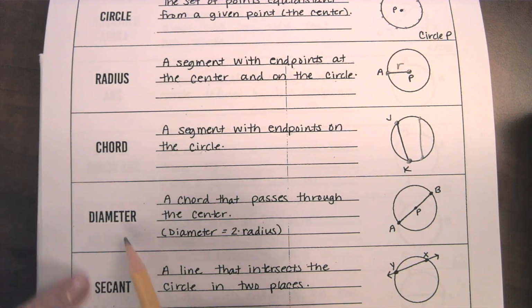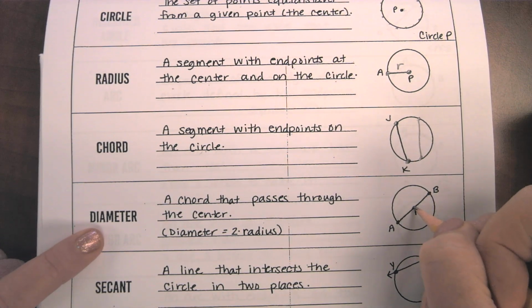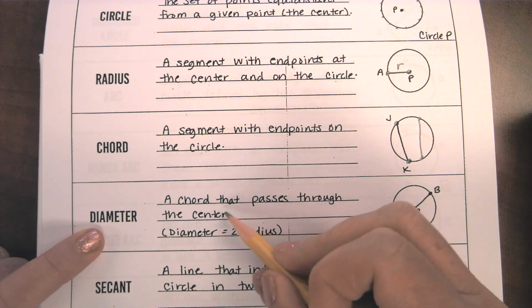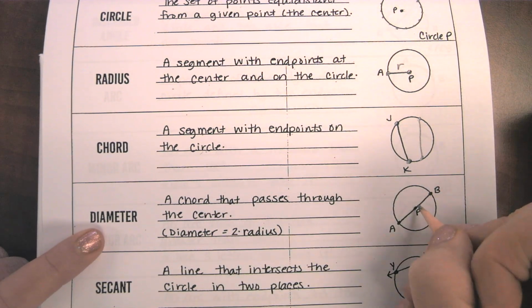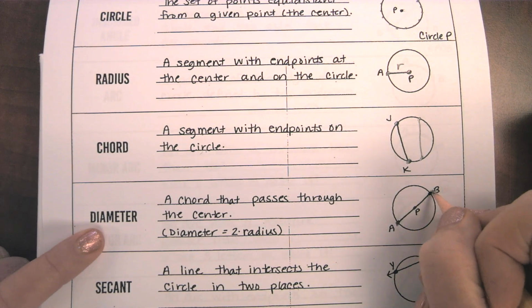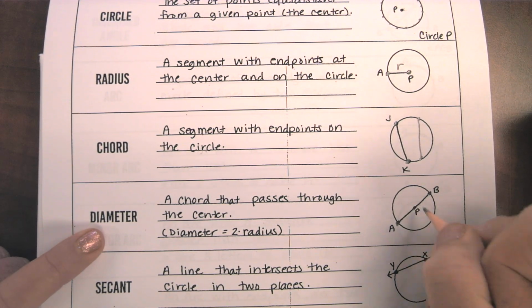Okay, a diameter. The diameter goes all the way across the circle and it cuts through the center. So it's a chord also, but it passes through the center. So notice that I have an endpoint A, endpoint B. The line connects them and it goes through the center P.